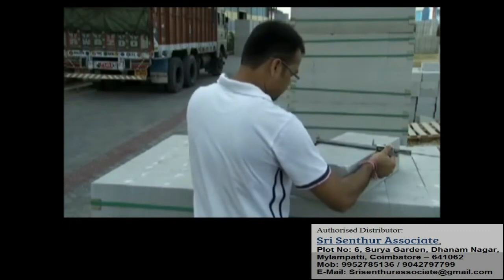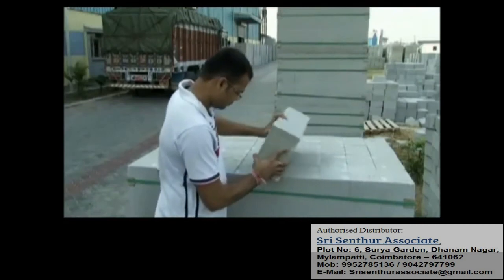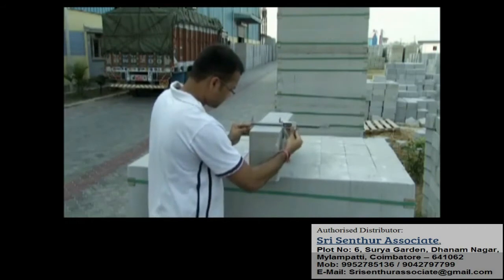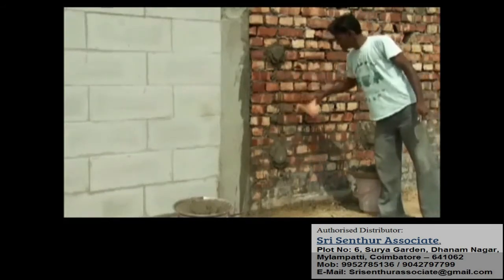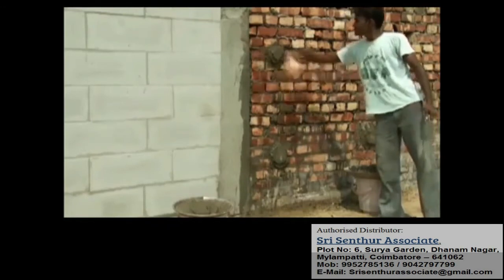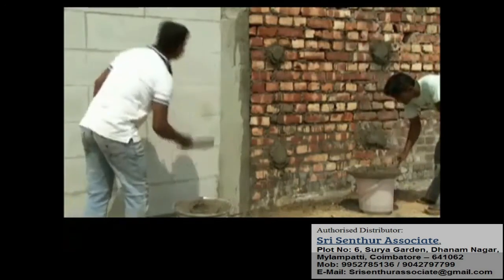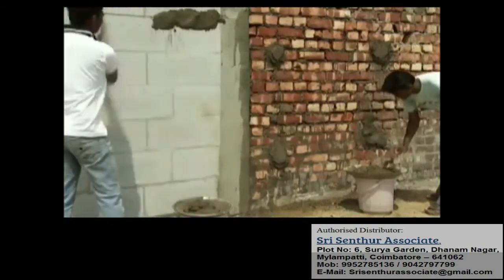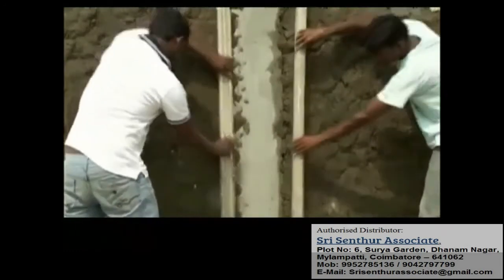The AAC blocks are symmetrical. Regular dimensional checks confirm the uniformity before releasing it in the market. Red clay brick walls need curing and plastering. The symmetrical AAC block walls are smooth and do not need any plastering. However, for better protection, as in the case of outer wall, if plaster is applied, then the mortar used for blocks can be a fraction of what is required for bricks.